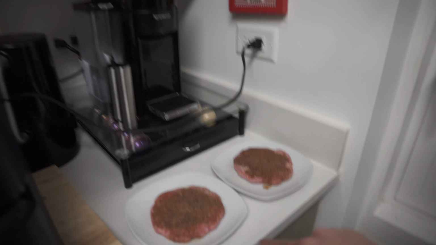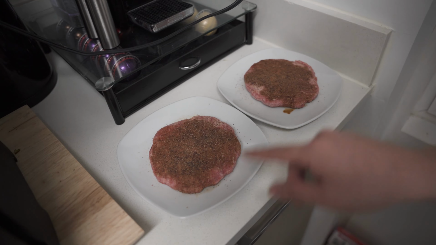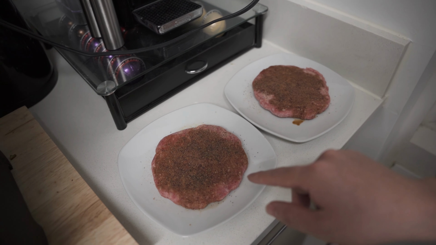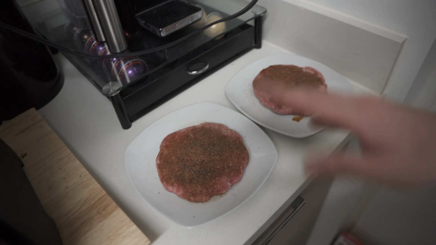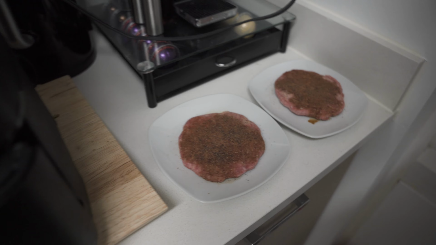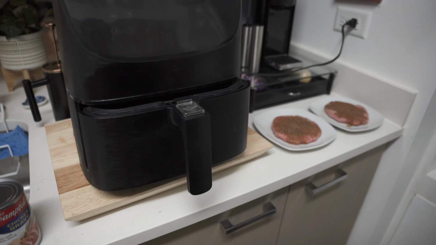So here I've basically got hamburger patties. These are from Costco, and I've pretty much seasoned it with some soy sauce and a drop of rice wine vinegar. And I put all the regular seasonings on it, like garlic powder, pepper, salt. And I'm going to just basically drop this into the air fryer.